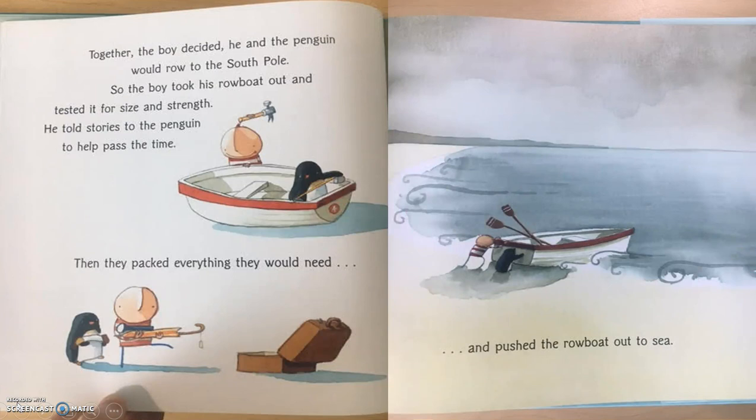Together the boy decided he and the penguin would row to the South Pole. So the boy took his rowboat out and tested it for size and strength. He told stories to the penguin to help pass the time. Then they packed everything they would need and pushed the rowboat out to sea.